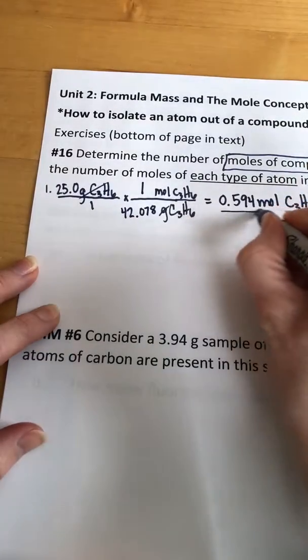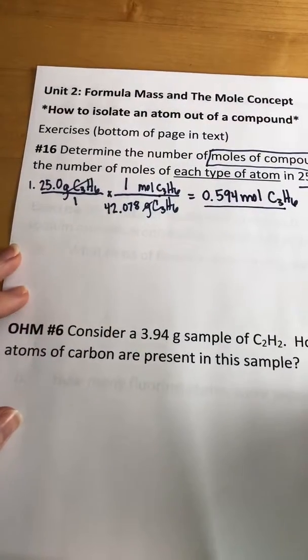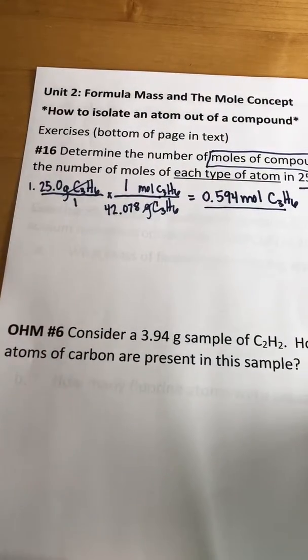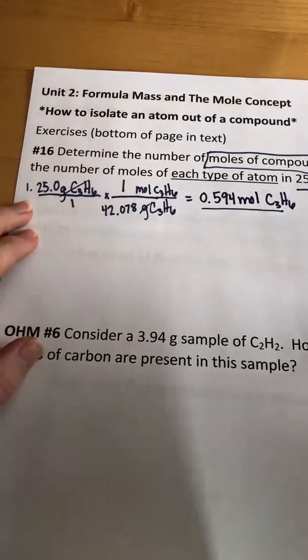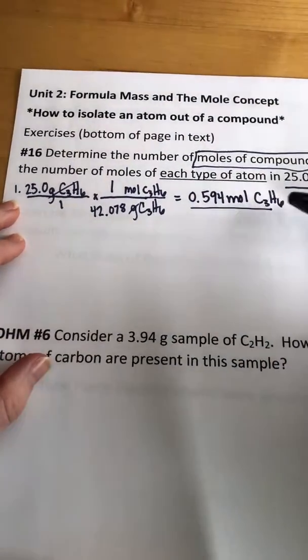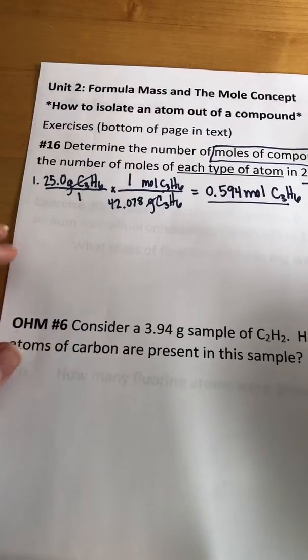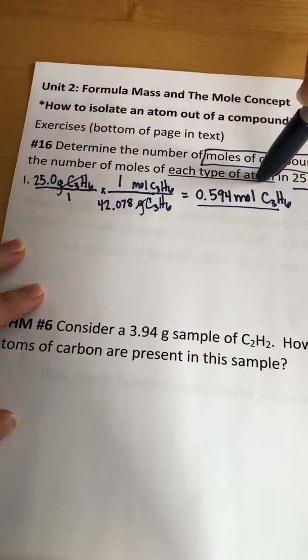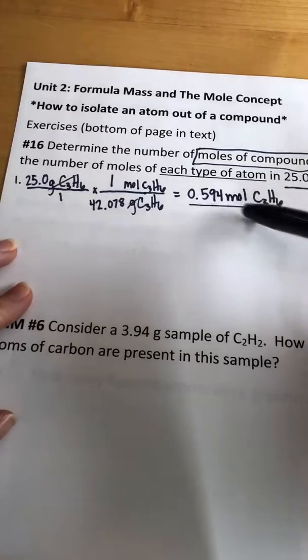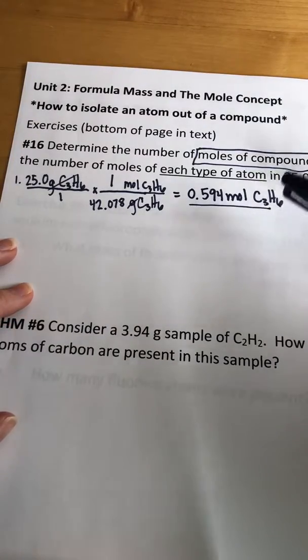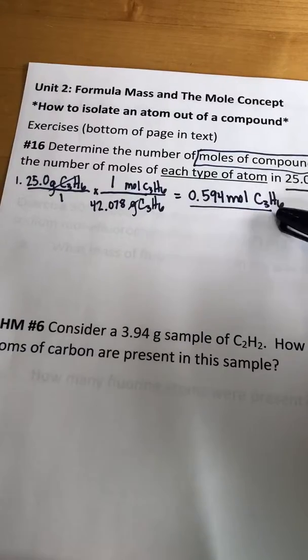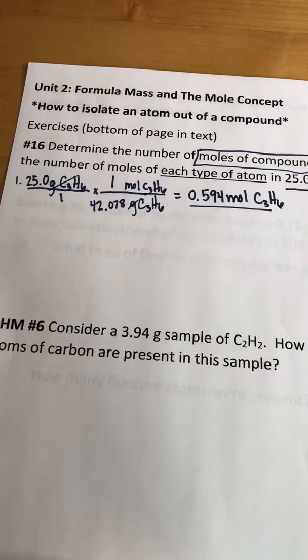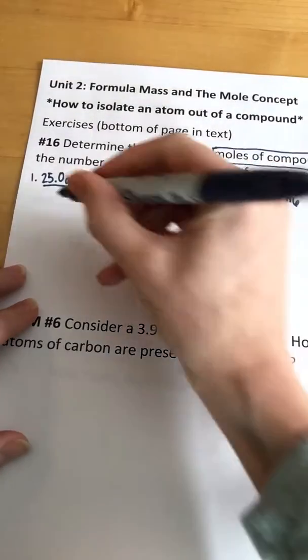Okay, so that's review. Now the second part of the question, that's where you are going to see it change a little bit. The first part is saying, if you have 25 grams of C3H6, how many moles of C3H6 do you have? Whereas the second part of this question is asking me how many moles of each type of atom are present. So instead of wanting to know for the whole compound, what's that saying for each type of atom? Well, I have carbon and I have hydrogen. So it wants me to separate out and figure out how much carbon there is and how much hydrogen there is. So this is going to start the same way.